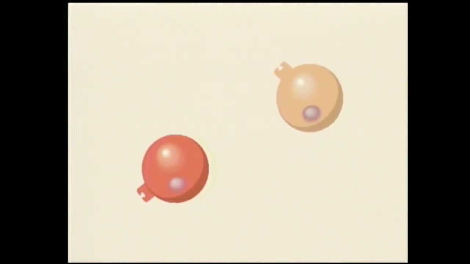When antigens are no longer present, the suppressor T cells turn off the immune response by releasing a chemical that suppresses the activity of other T cells.